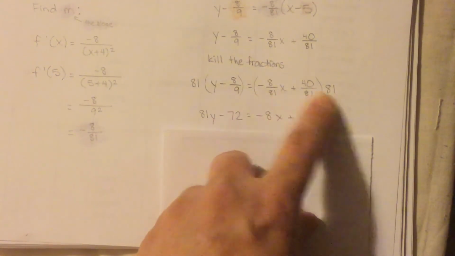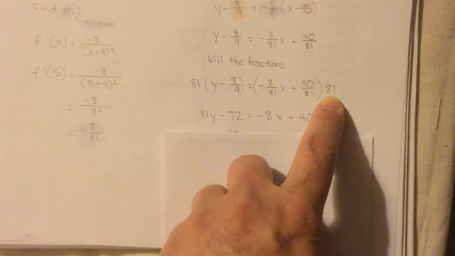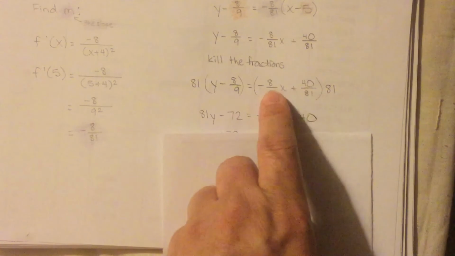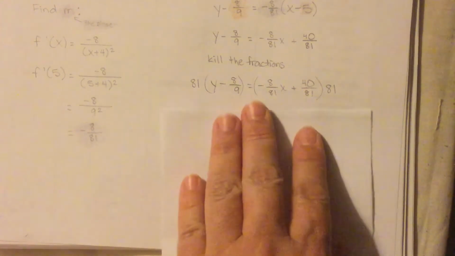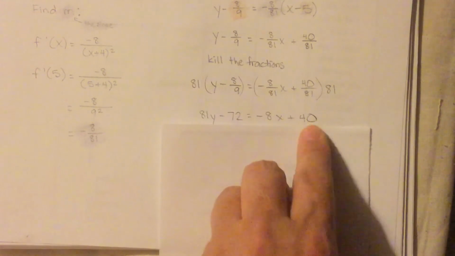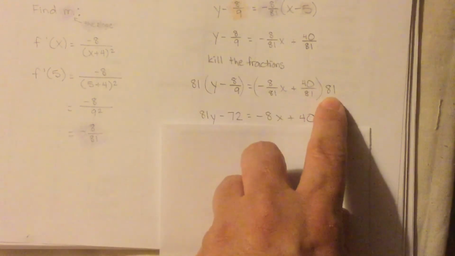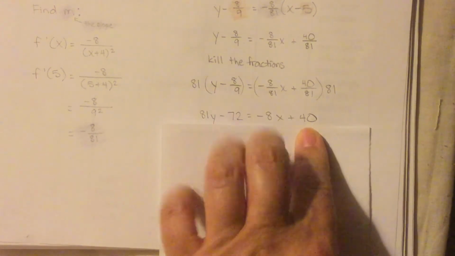Another way to think about it, and we could have done this here as well, is this is over 1. So 81 in the numerator, 81 in the denominator, they cancel out because anything divided by itself is 1. Okay, and so now we do it again here. You can think of them as canceling out, and you can get 40. Or you can say 81 times 40 divided by 81, and you'll still get this answer.